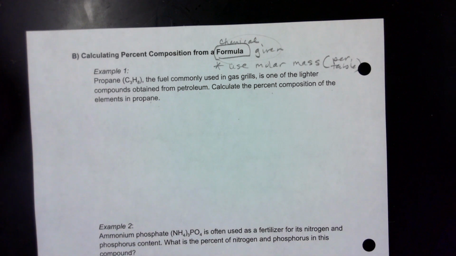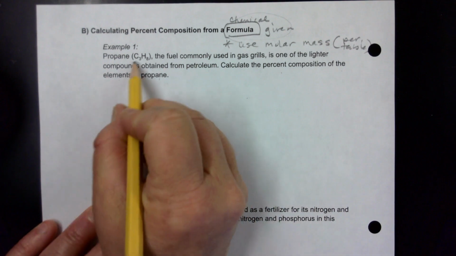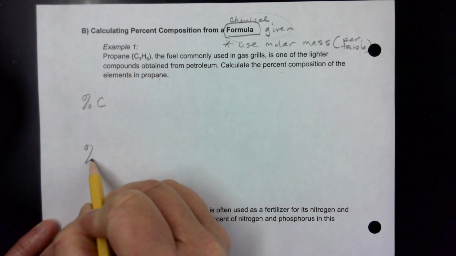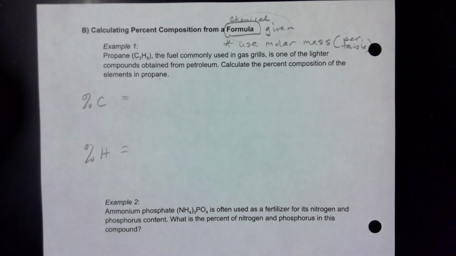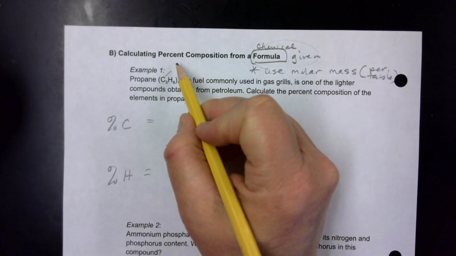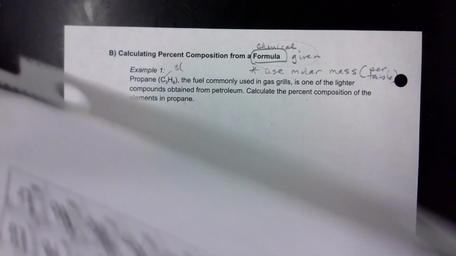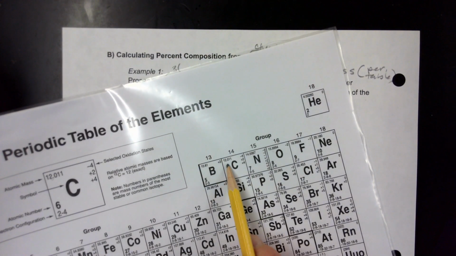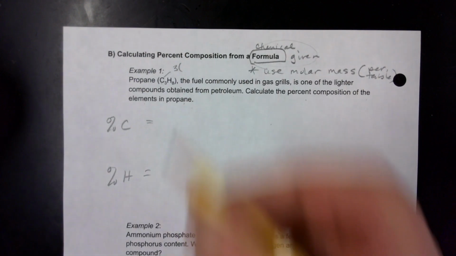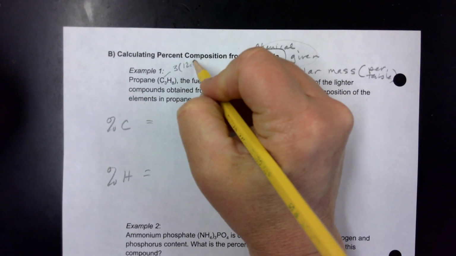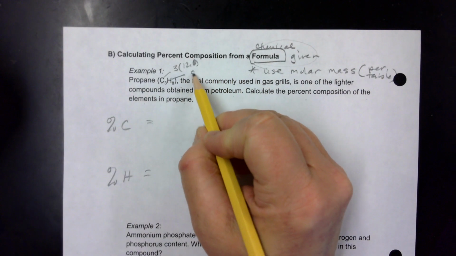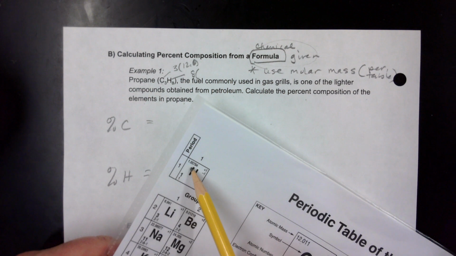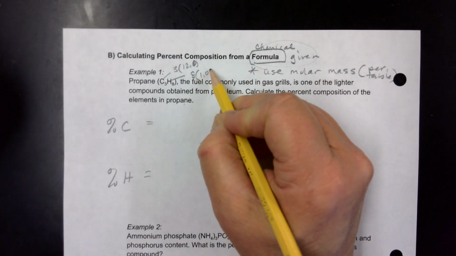Okay, so let's take a look at that. You still want to set this up. We have two elements, carbon and hydrogen, so percent carbon, percent hydrogen. And so what we have to notice here is there's 3 carbons, and each carbon from the periodic table to the nearest 10th is 12.0. And then there are 8 hydrogens, and each hydrogen to 3 significant figures is 1.01.